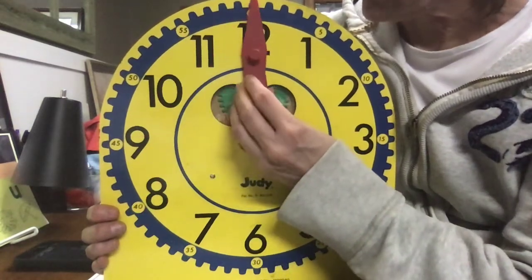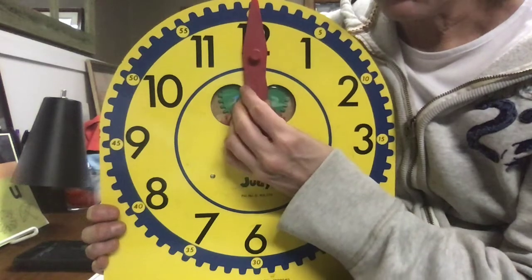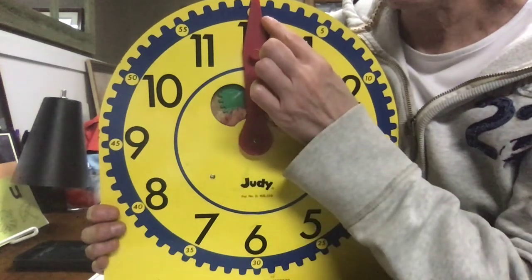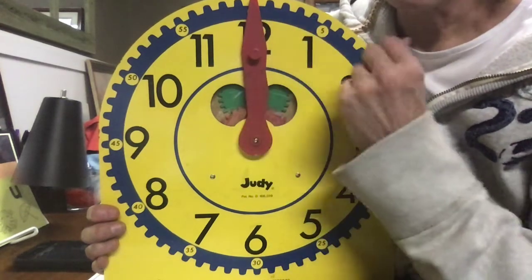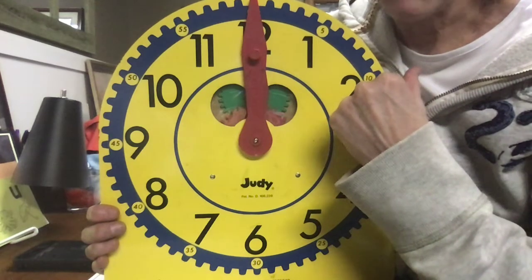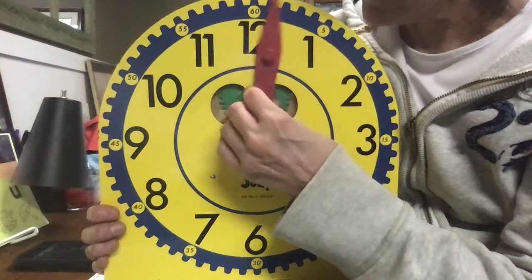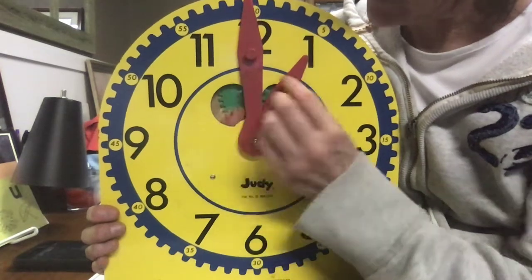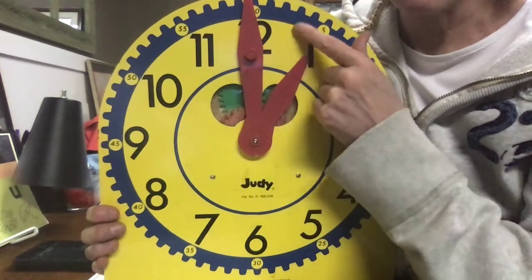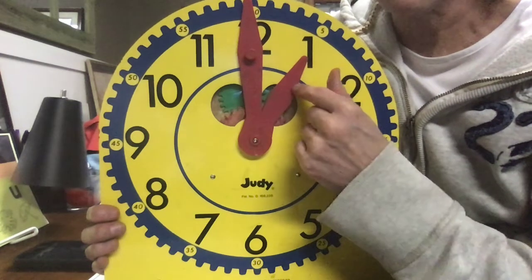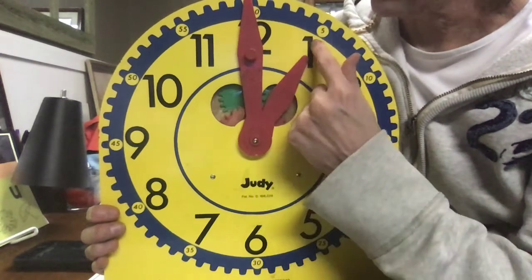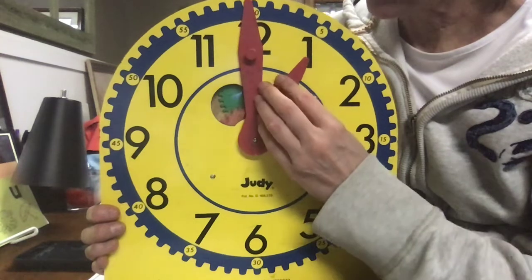So whenever your minute hand is pointing up to the 12, you're going to say o'clock. O'clock is when you put the 00 at the end. So if I move my hour hand, that's the little one, so I want to look at that first, I would say it's 1 o'clock.